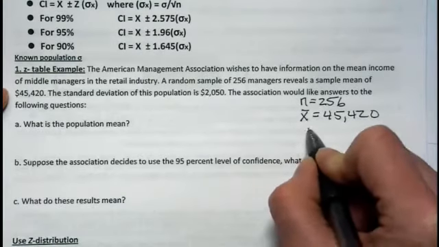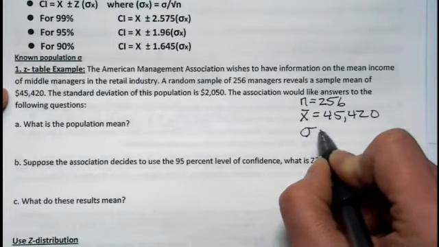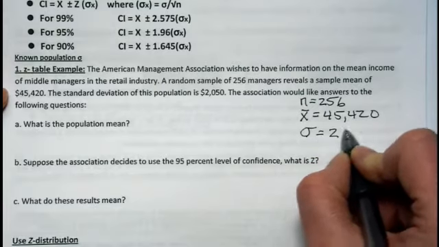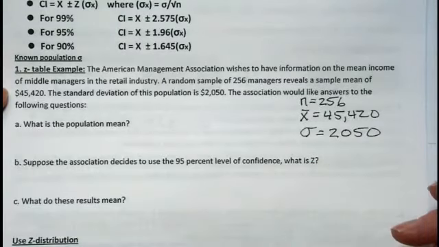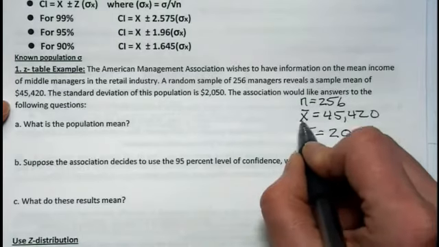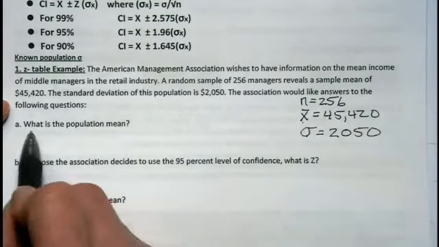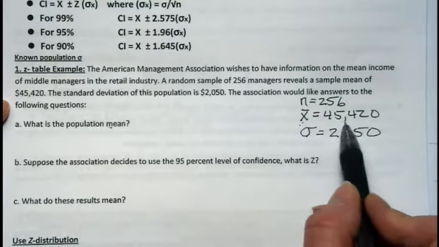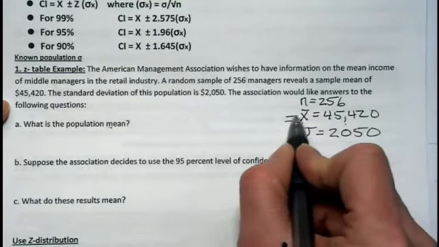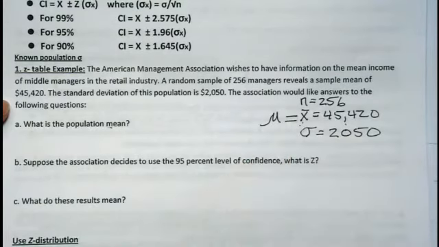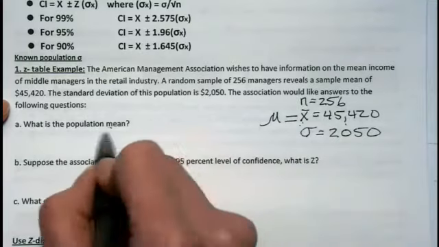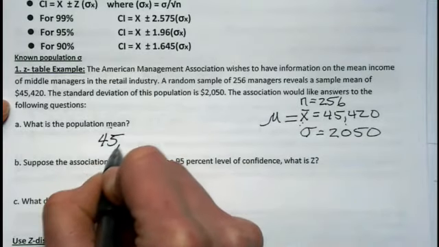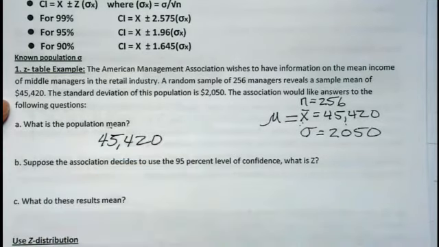I have a population, so I'm going to use sigma, not S, standard deviation of 2,050. Okay? I say, what is the population mean? We have the sample mean, but that will be our best estimate of our population mean. So when I ask this on the test, you're just going to give me the sample mean. Okay.